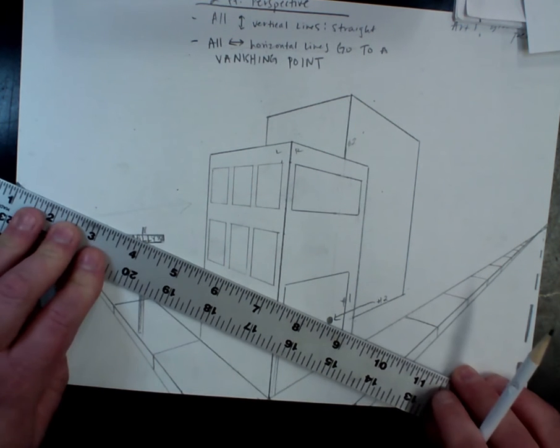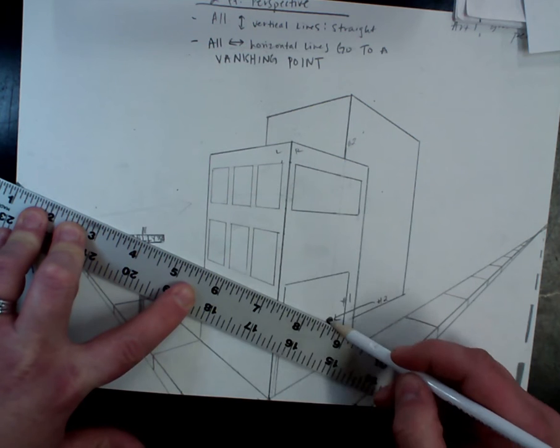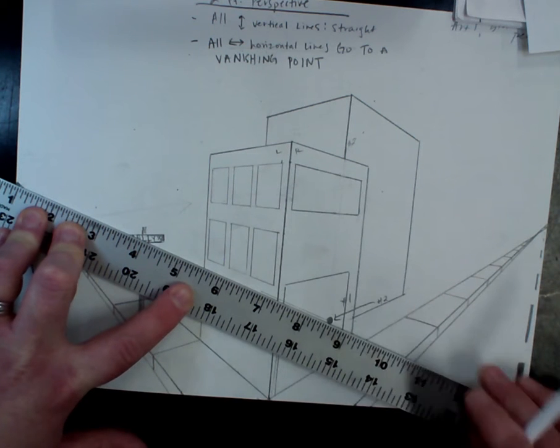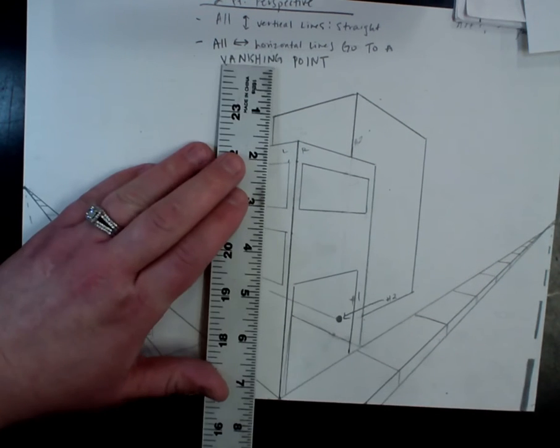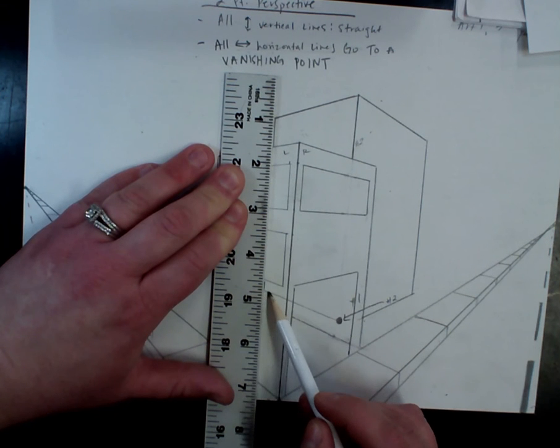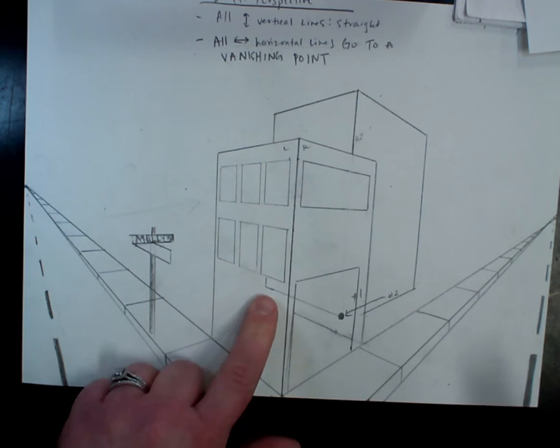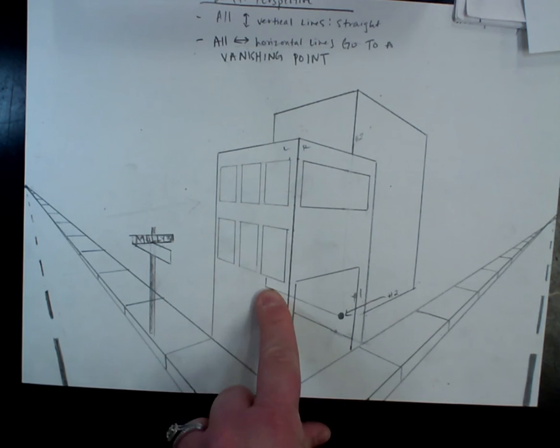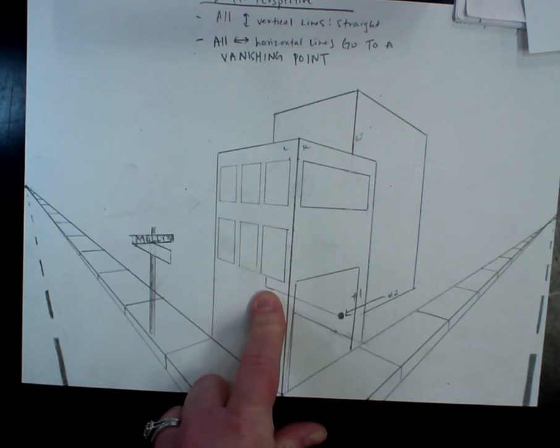So if I connect my ruler with my left vanishing point there, I can imagine where the bottom of this building would be, and then I could bring my vertical line down. Again, you don't have to do this on yours right now if you're just watching. And then I can see the corner of that building.